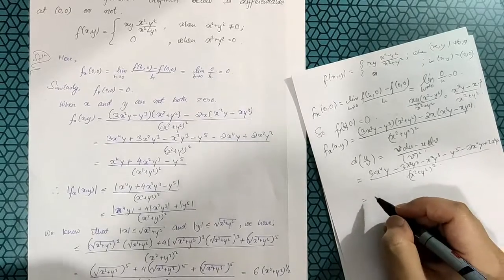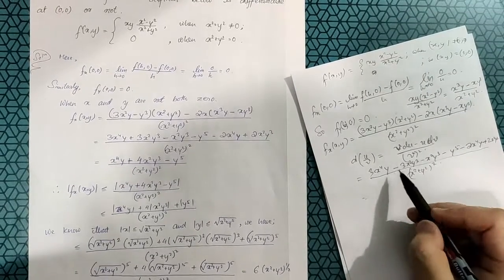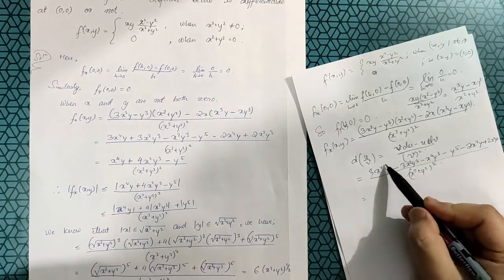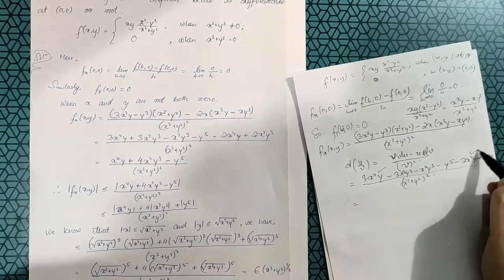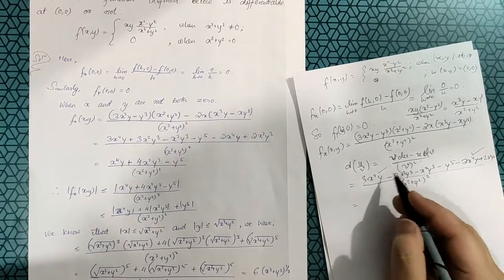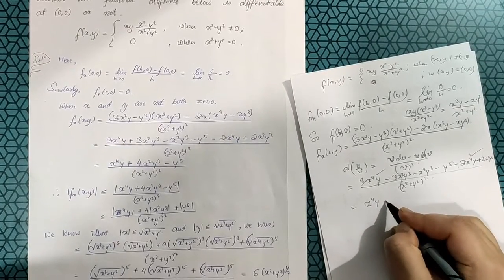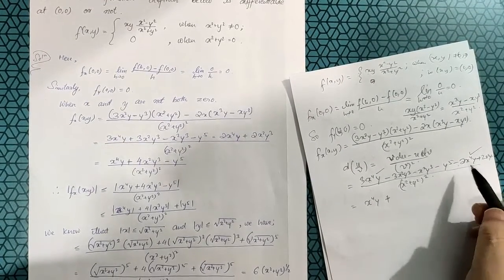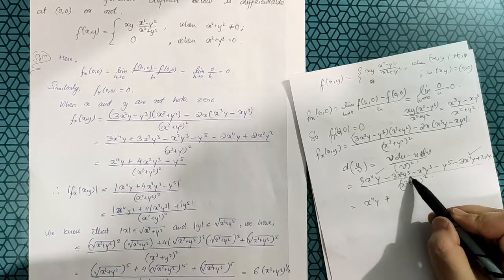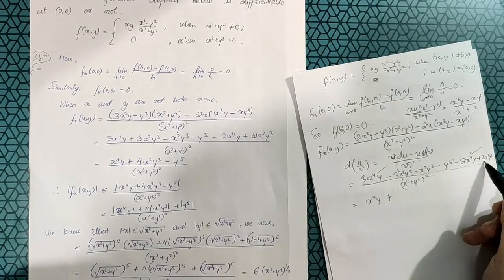So if we simplify, we see x to the power 4 y here, x to the power 4 y here, and this is negative, this is positive, so we get x to the power 4 y plus, now what we see is x square y cube, x square y cube and x square y cube.